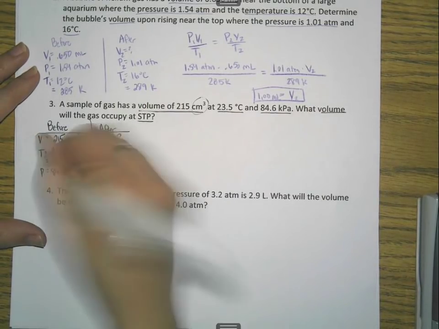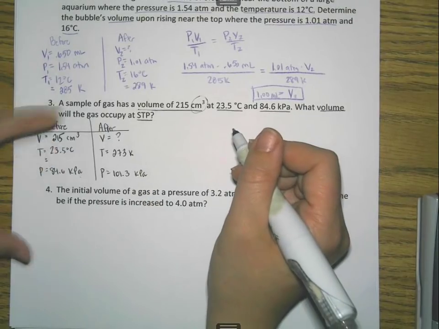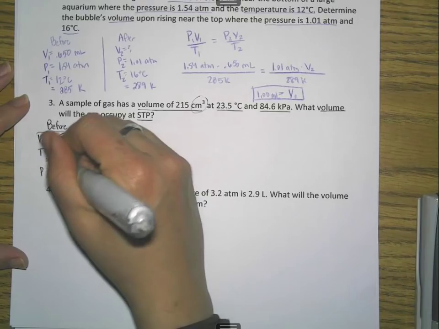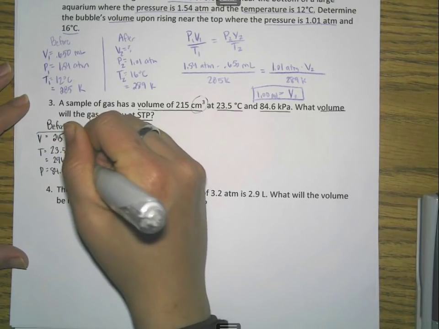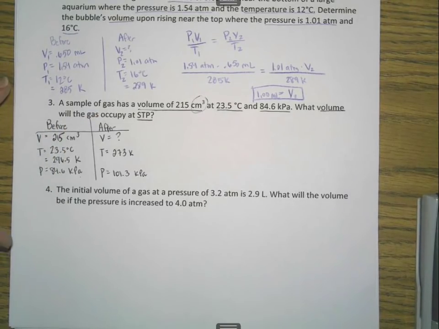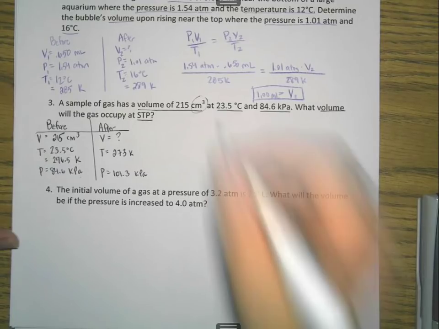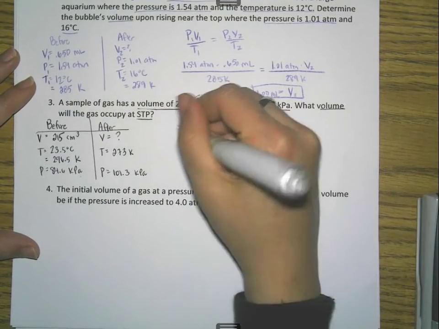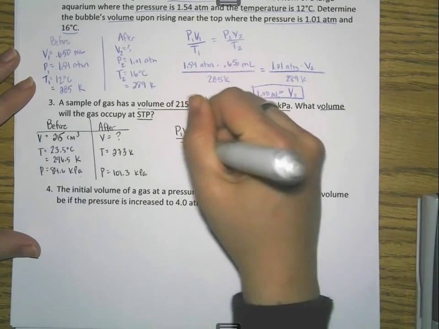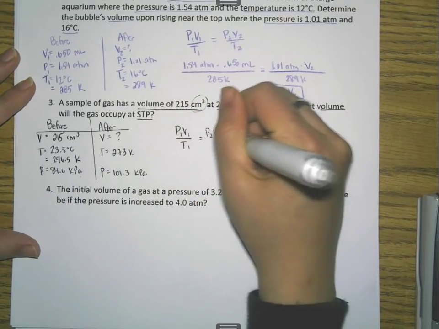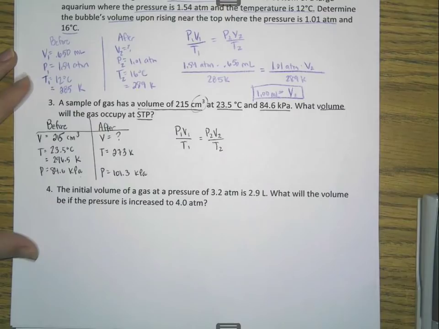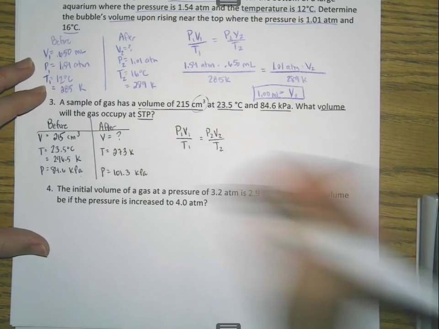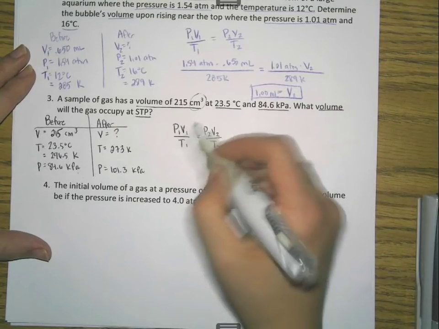And if I convert this to Kelvin, I'm going to add 273, which makes that 296.5 Kelvin and a class change. So again, if it's a before and after problem, it has to be this P1 V1 over T1 equals P2 V2 over T2. Okay, and again, I have all things going on at the same time, so I'm not going to drop anything out.